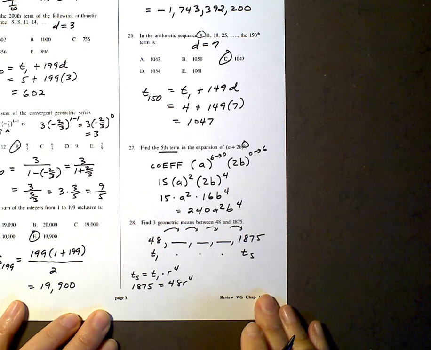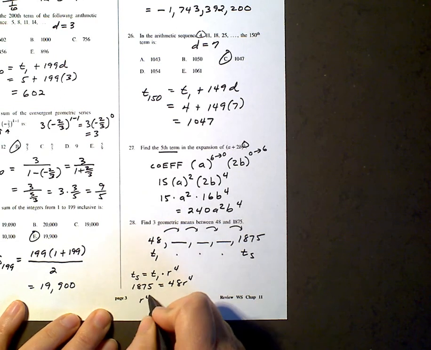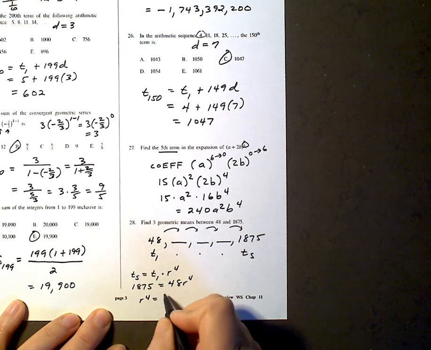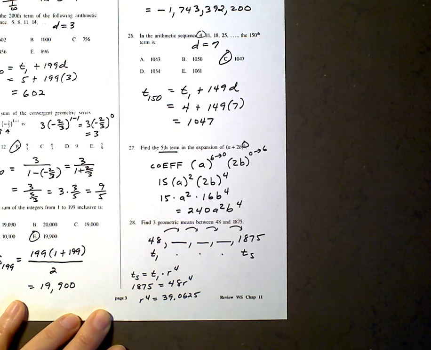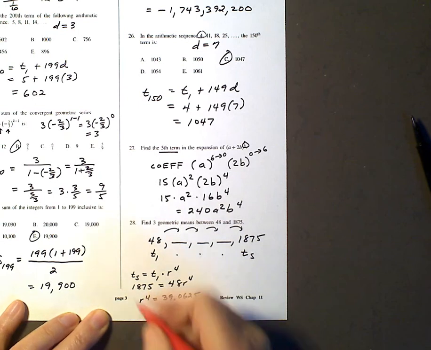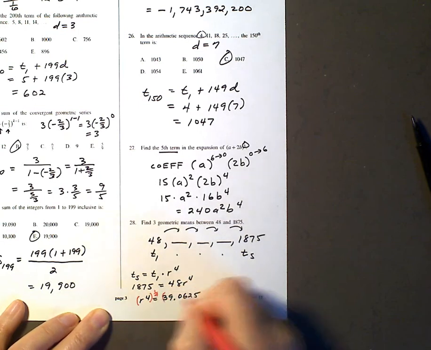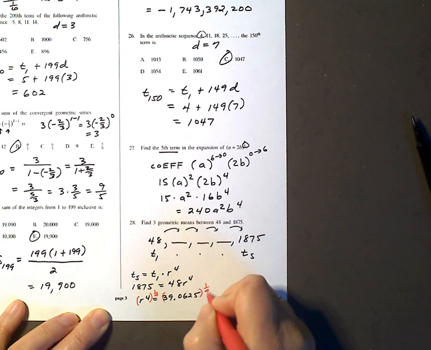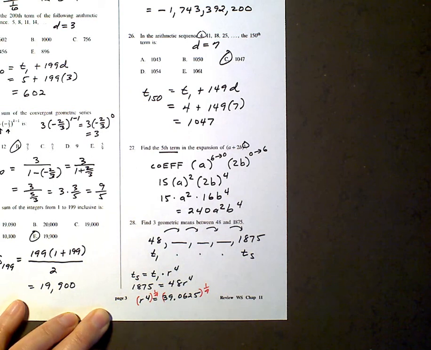So if I divide both sides by 48, I'll get r to the fourth power will be equal to 39.0625, 625 10,000ths. And then I want to take the fourth root of both sides, or in other words, I'm just going to raise both sides to the 1/4 power. And I'll get that the common ratio is exactly 2.5.